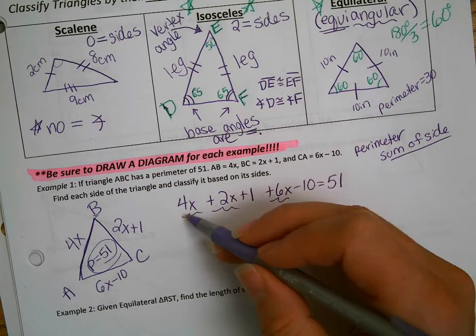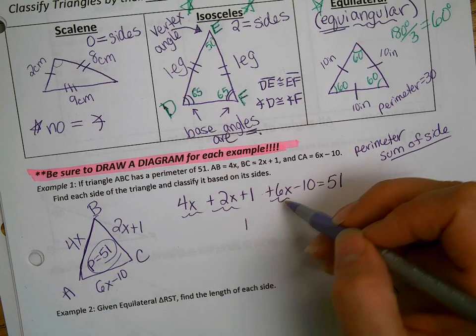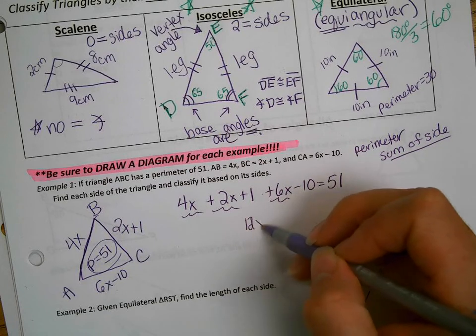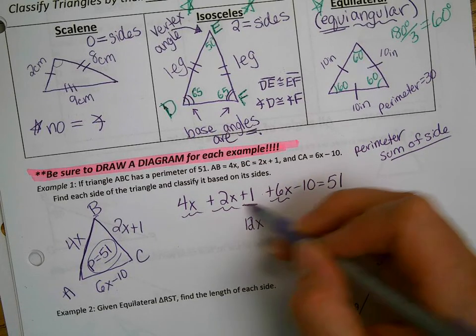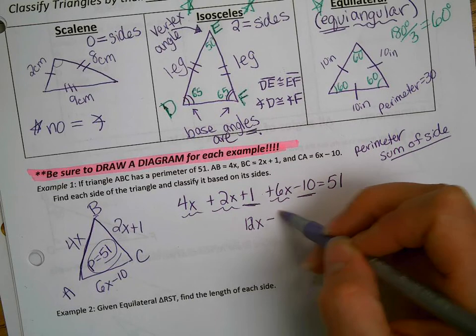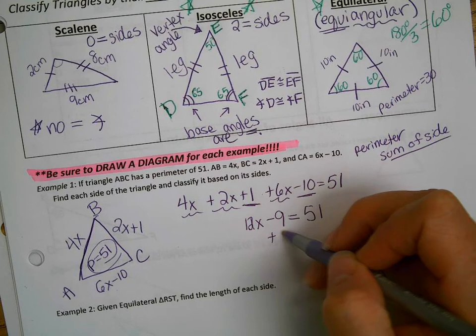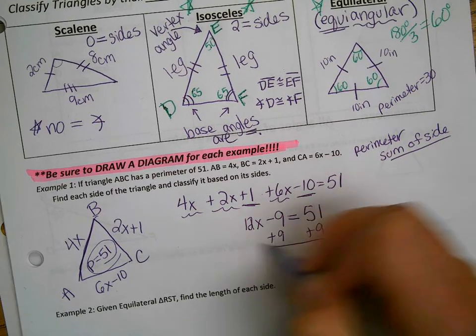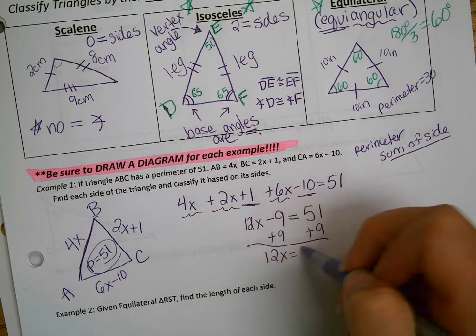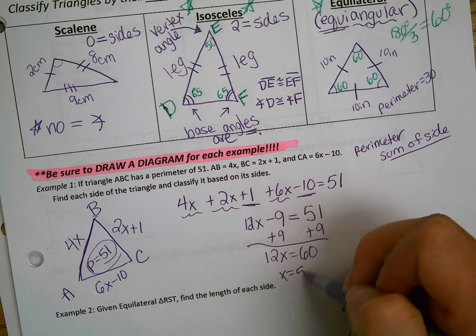Combining like terms, we have 6x and 6 more x. Remember, it's 12 x's altogether. 1 minus 10 on the same side, we have a sum, is negative 9, equals 51. When we add 9 to both sides, 12x is 60, making x 5.